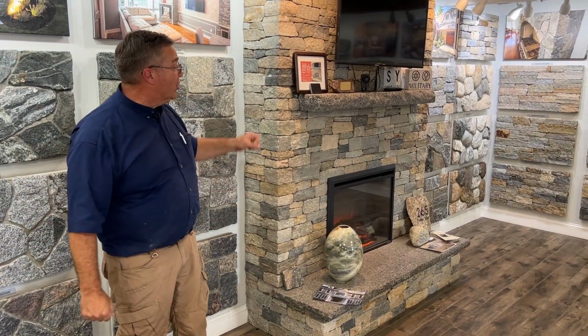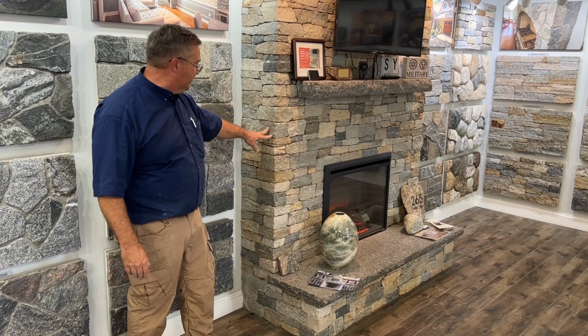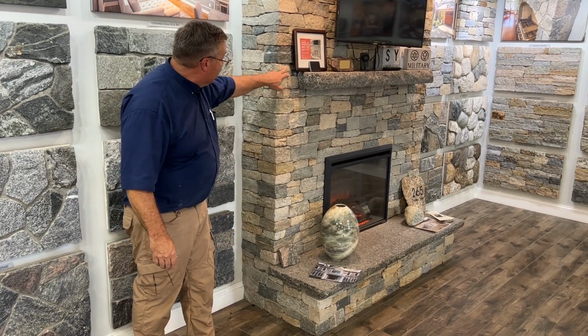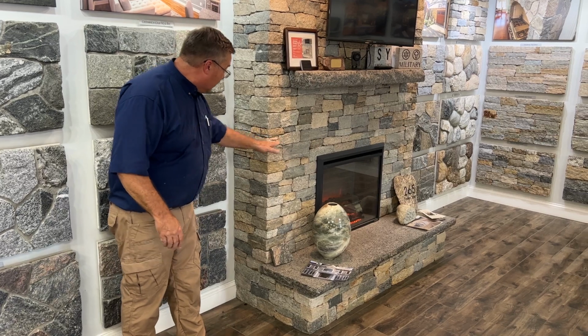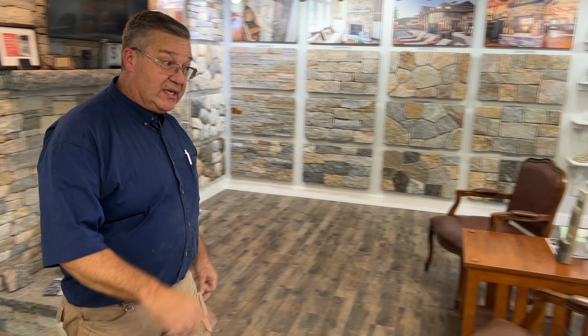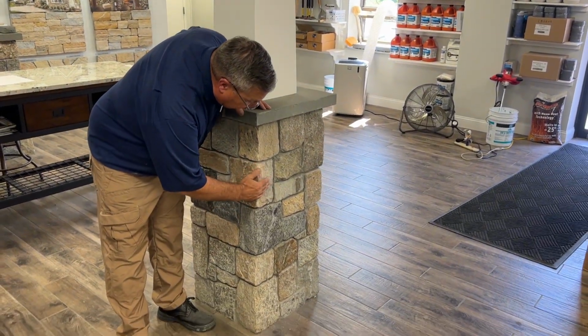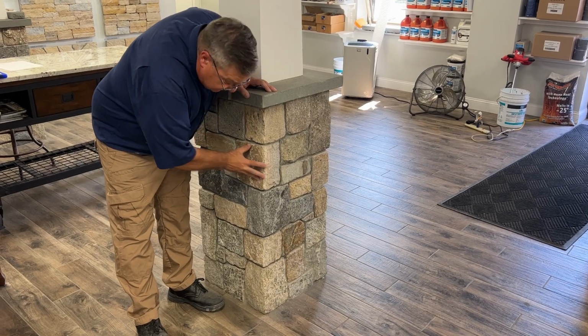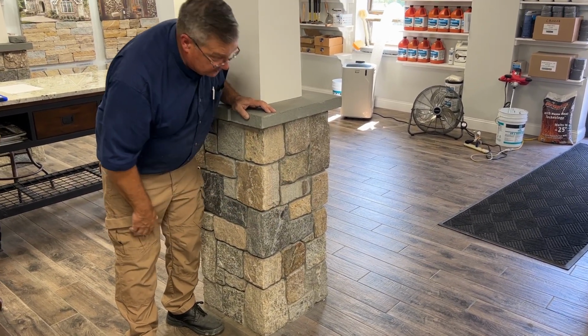I'm here to talk about corners, specifically ledge stone corners. This happens to be Boston blend, but it applies to all the different colors. So there's striations. Notice the right, left side. The striations are horizontal. Let's take a look over here. Square and rect corners. On a square and rect, you've got a seam on one side and then vertical striations.